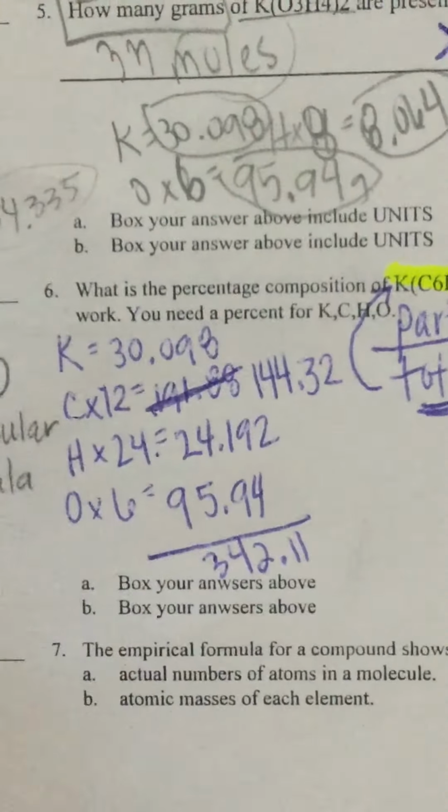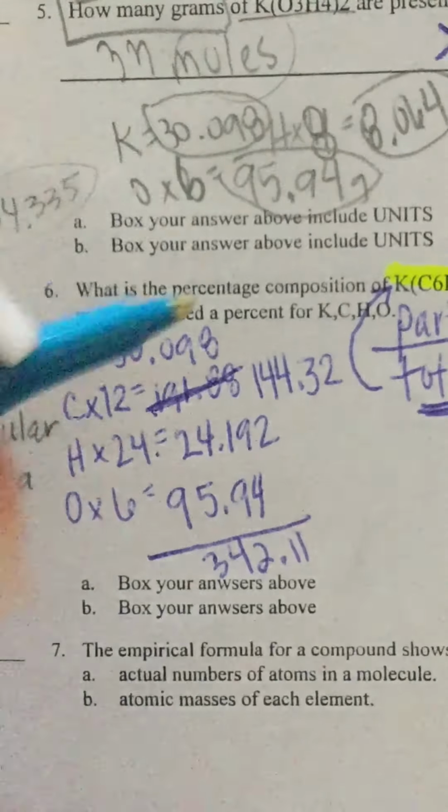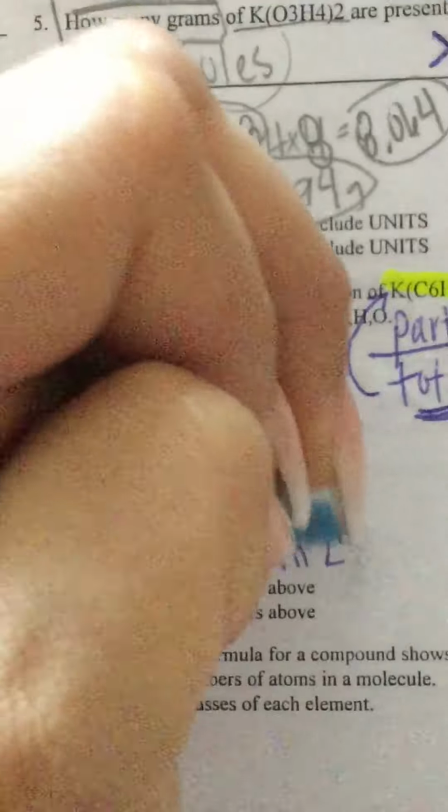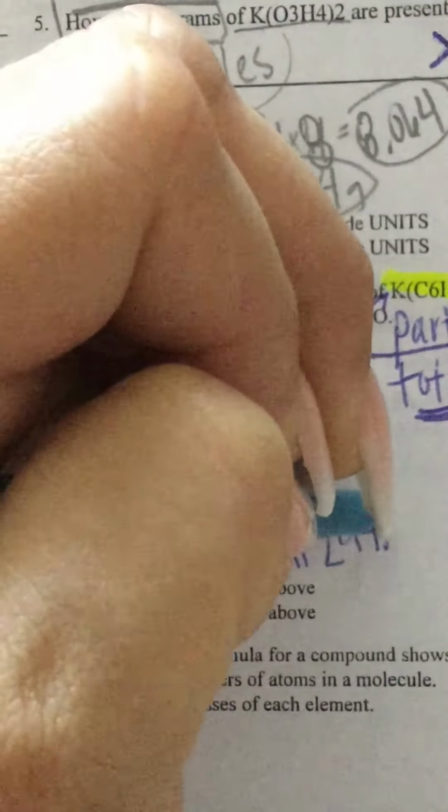Okay, let's get a total again. I'm going to add them all together. So my total is 294.4.